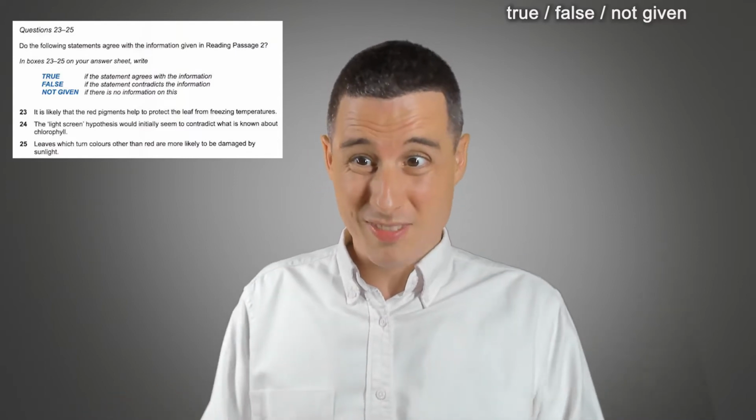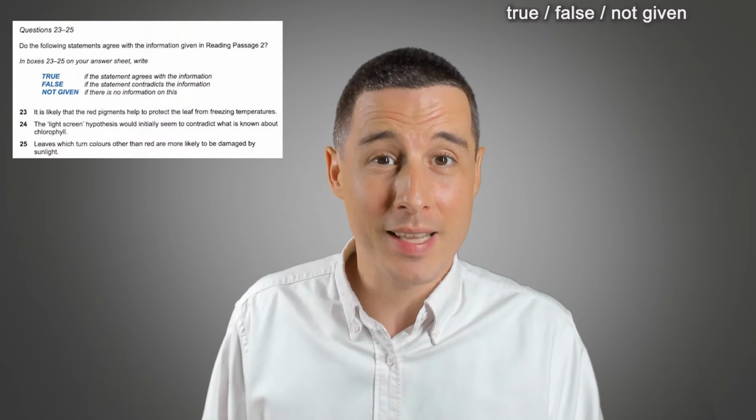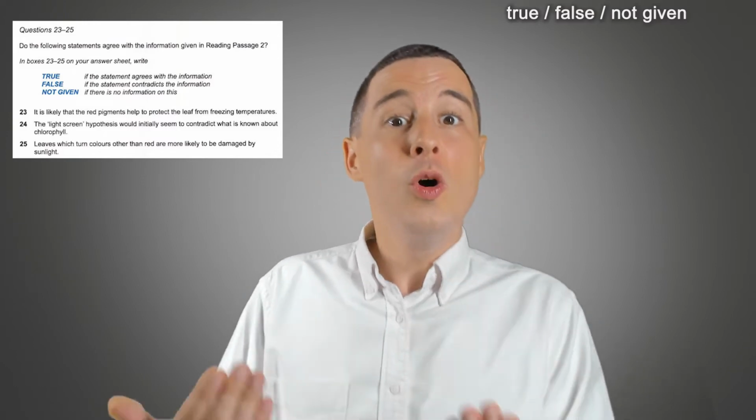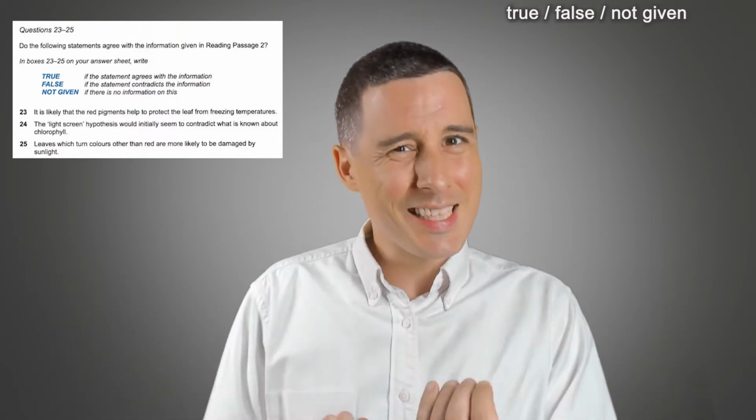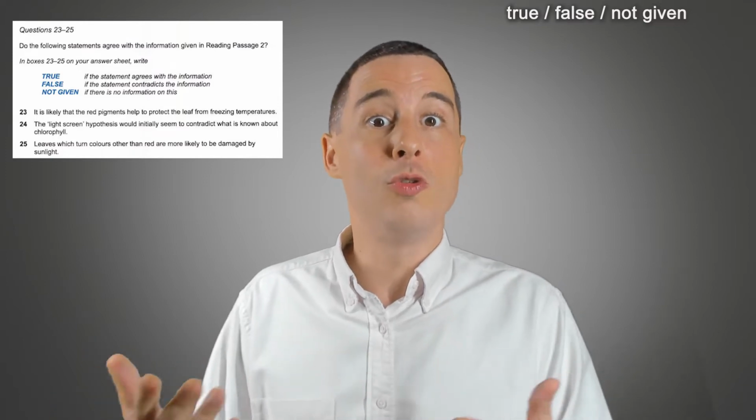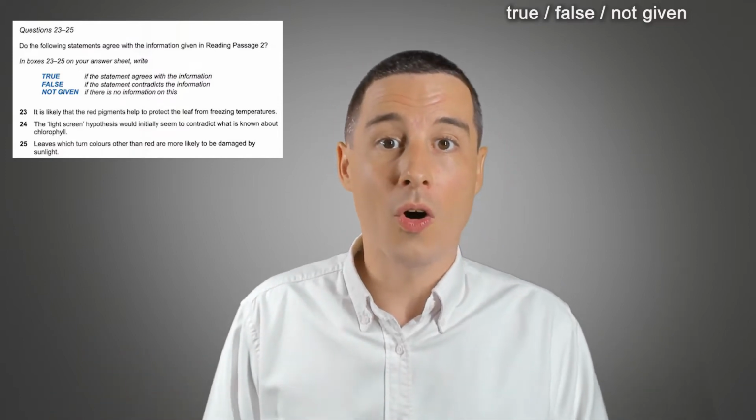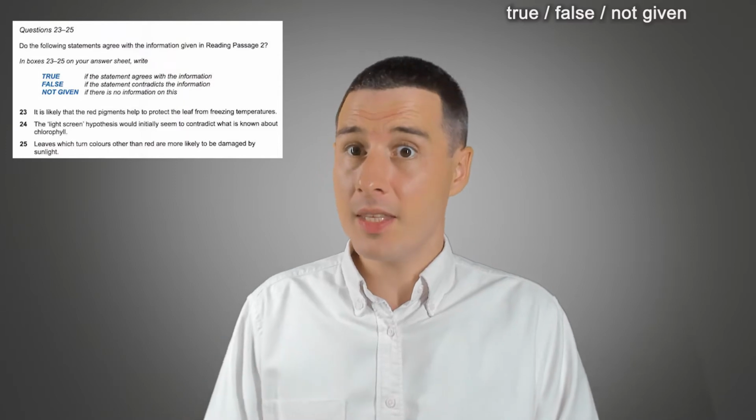Of course, what you have to do here is read the statement very carefully and then look for where the related information is in the passage and then read very, very carefully to see whether it is true, false, or not given. A lot of students find this type of question quite hard.